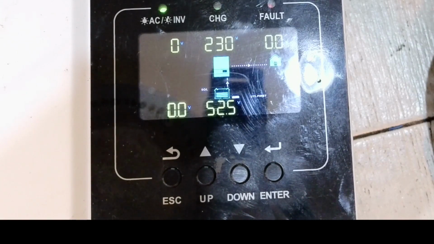Very soon I will be showing you how to connect between the Dyness inverter and the Dyness battery.